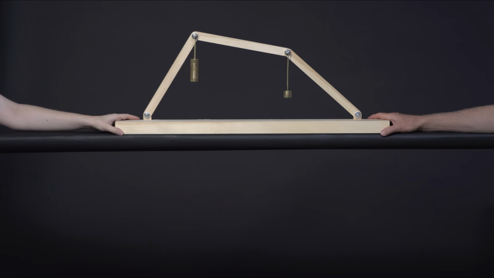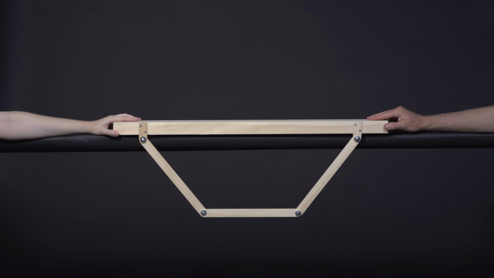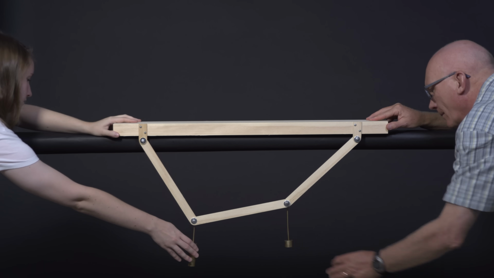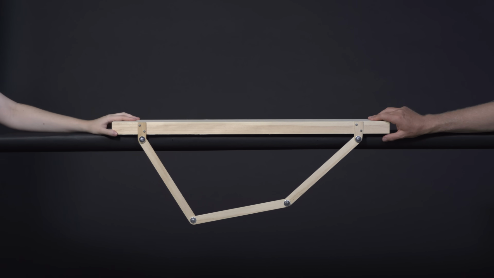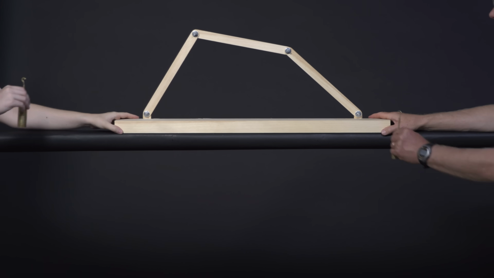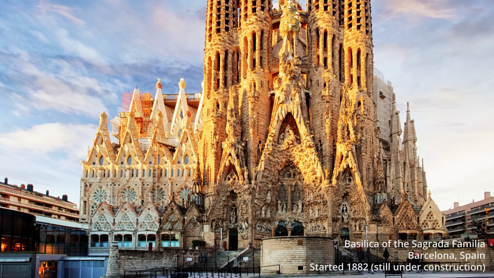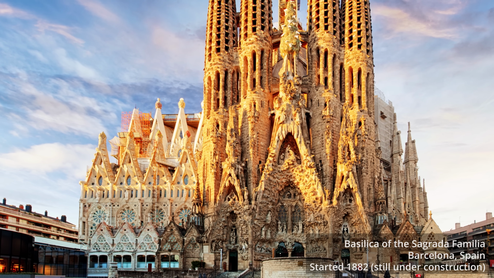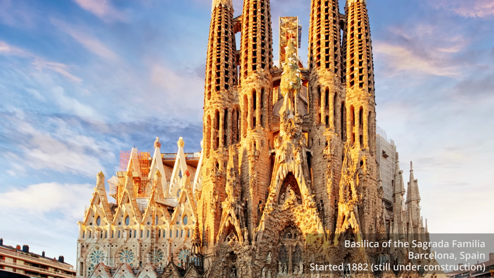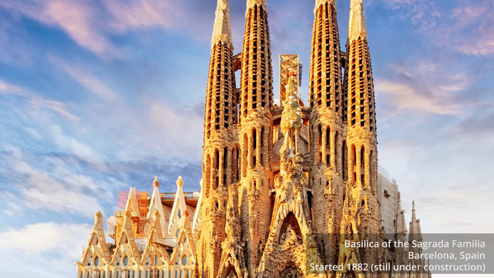And how did we figure out the shape for the arch? That was easy. We just hung it upside down so that it worked like a chain system, applied the loads, and maintained those angles when we turned it right side up. In the late 1800s, a famous architect by the name of Antoni Gaudi used exactly this technique to design the arches of the famous Basilica of the Sagrada Familia in Barcelona, Spain.